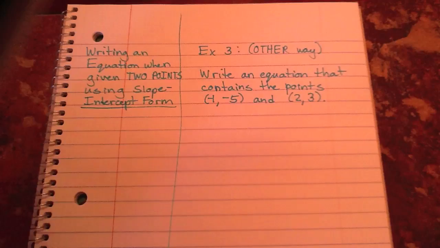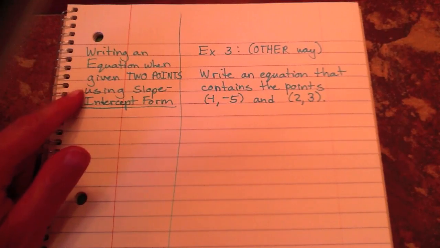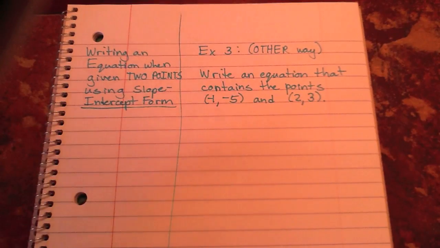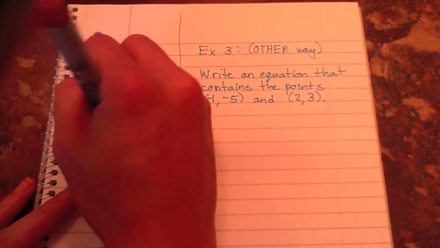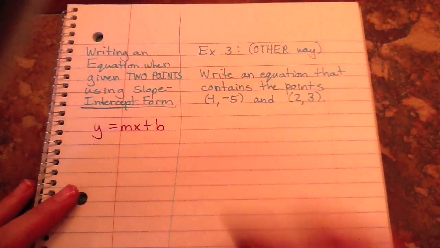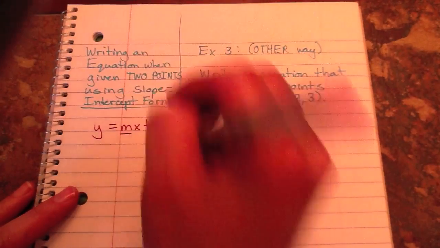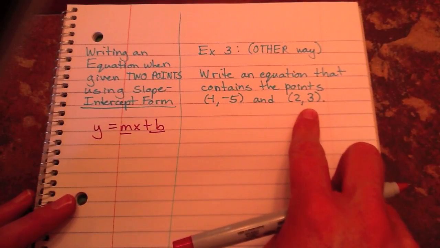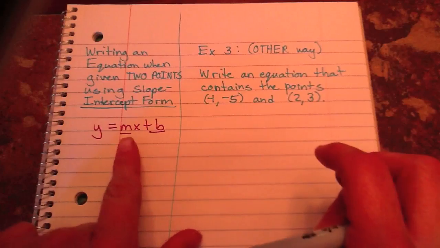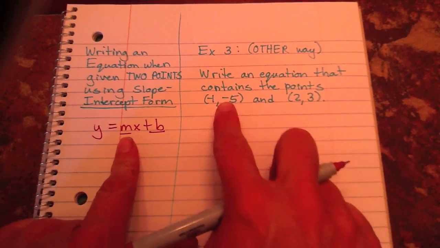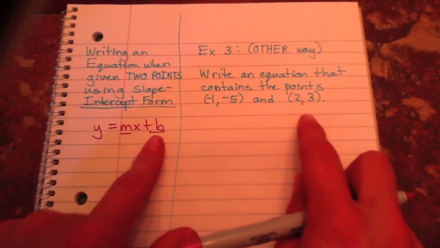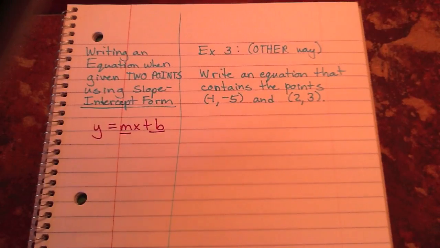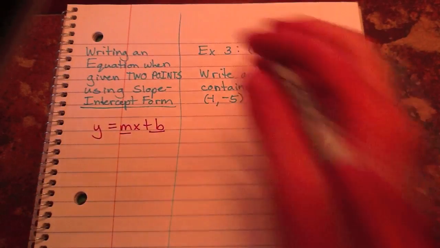Alright, so when you're writing an equation and you're given 2 points using your slope-intercept form, again, we're back to y equals mx plus b. You need m and you need b. All you have is 2 points. You have an x and a y, you have an x and a y. But you know you can use those points to find m. Once you have m, one of these points could be x and y, you can find b. We're right back to that other example. So first you find m.